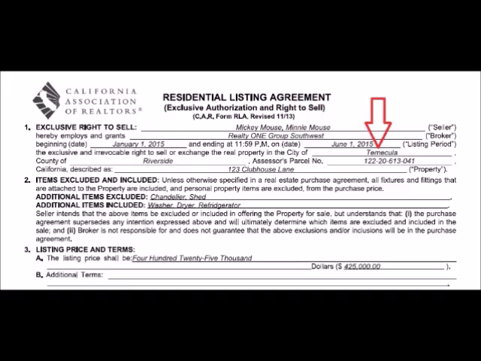Next, you want to insert the name of the city where the subject property is located, also the county where the subject property is located. You want to insert the assessor's parcel number, which can also be located on the property profile. Insert the street address of the subject property.